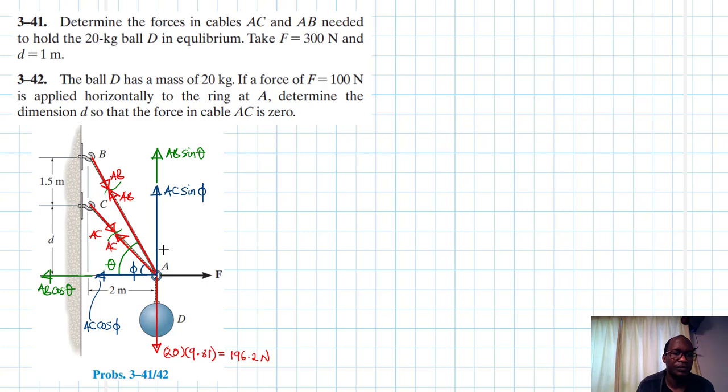Mind you, we have two cases there. In the first case, we are supposed to determine the forces AC and AB. In the second case, we are supposed to determine D. So we've drawn the free body diagram. So let's go to the first case so that we start working. Our first case is case 3-41.